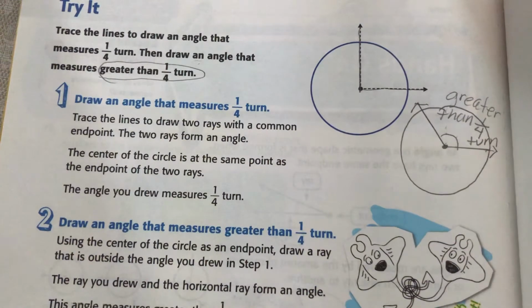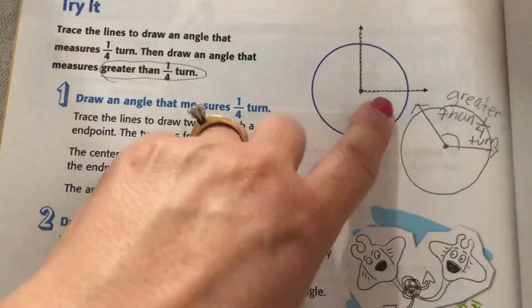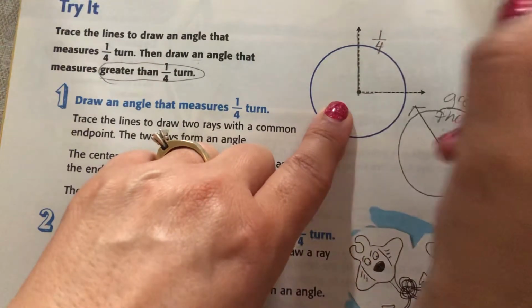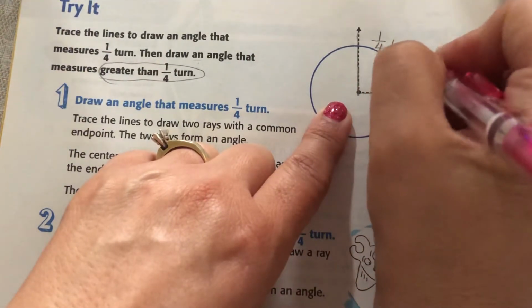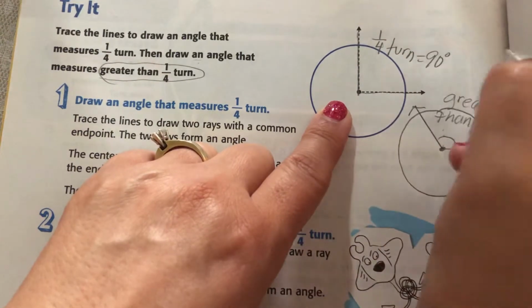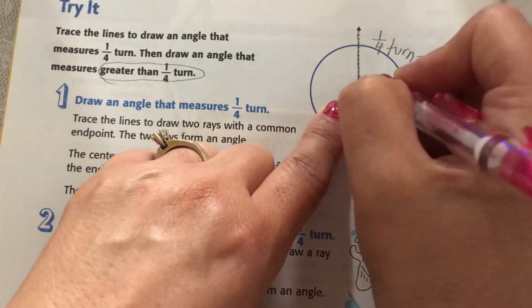Okay, so we've done 1/4 of a turn. This is what this is. Also known as a 90-degree turn. Also known as a right angle.